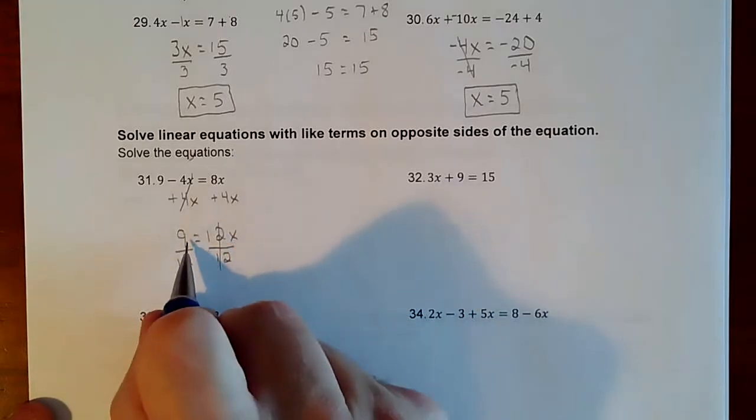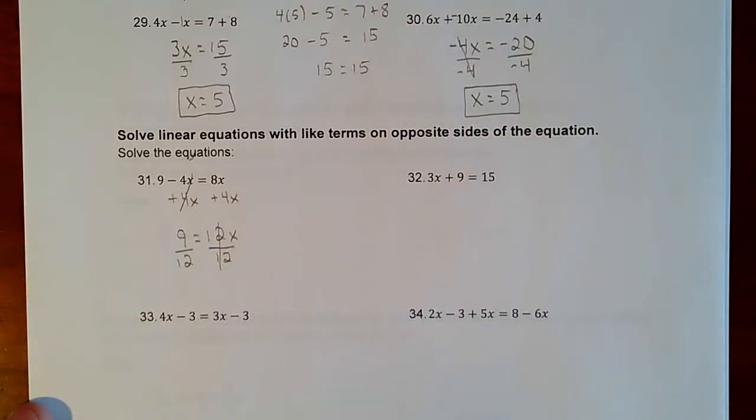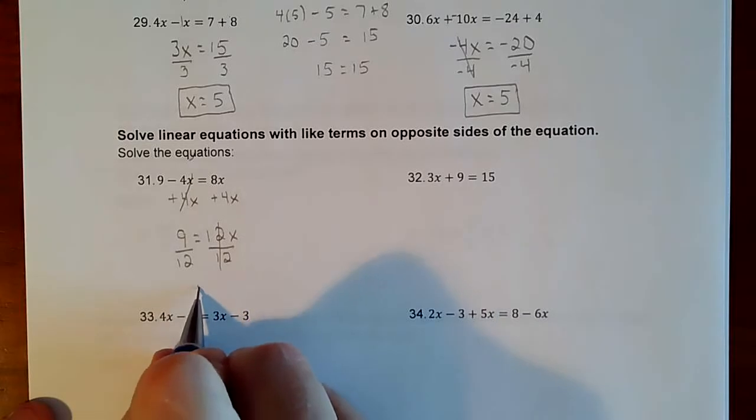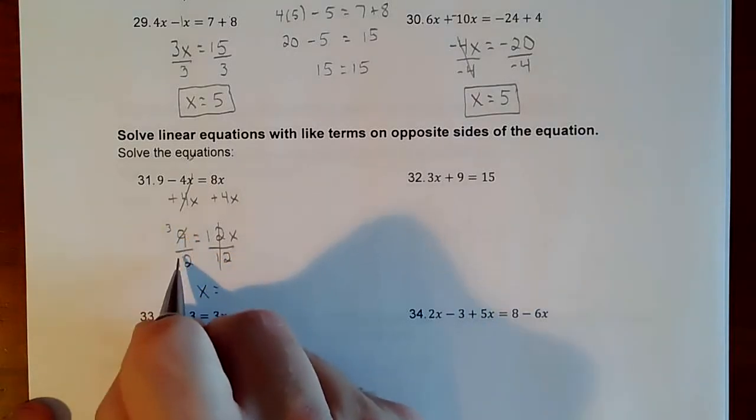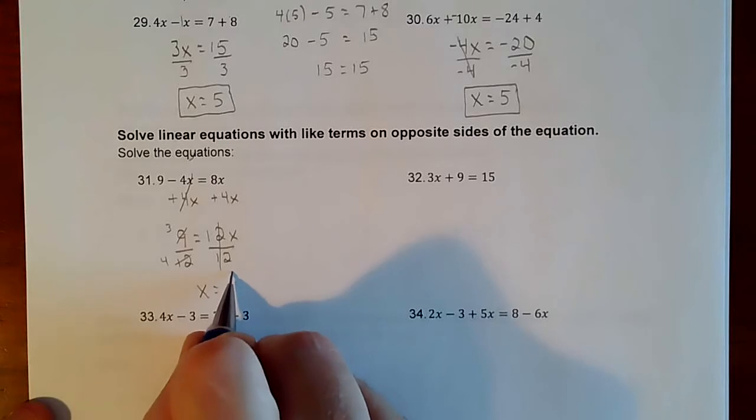And the 12s go away, and then I just have to simplify my fraction. So if I simplify my fraction, a 3 can go into both, so that's a 3, and that'll be a 4, so 3/4.